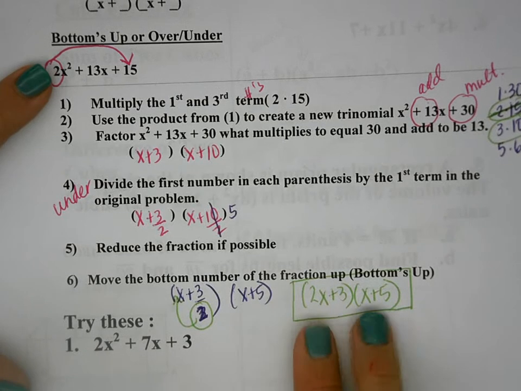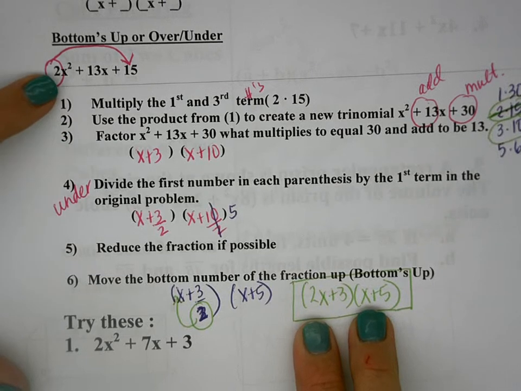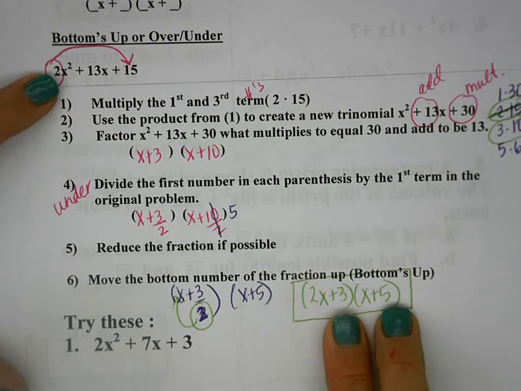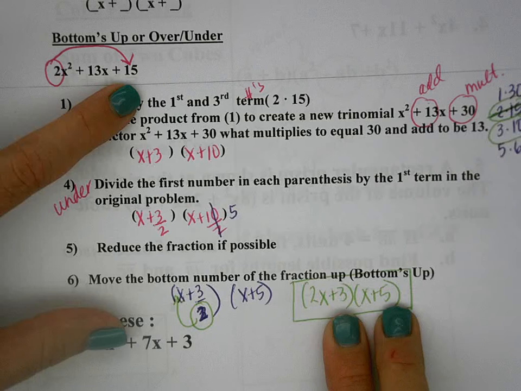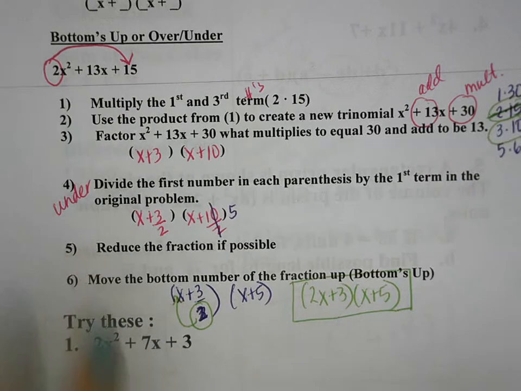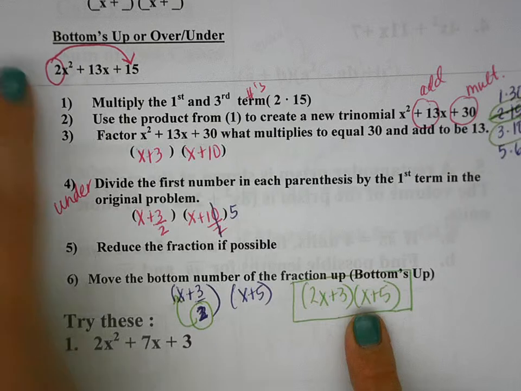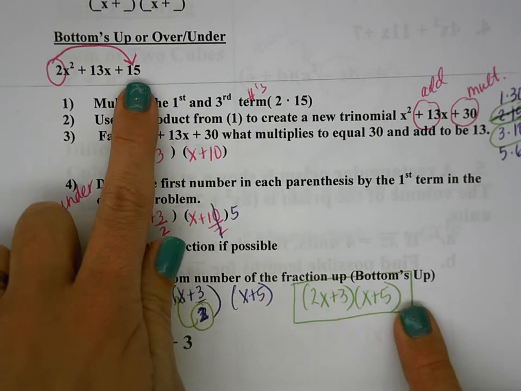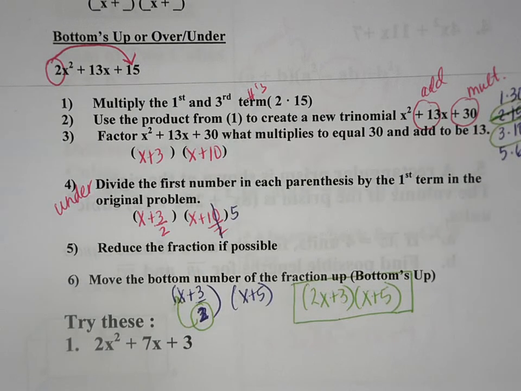And you take your first two numbers in the parentheses. Okay? 2x and x. Do those multiply to be 2x squared? Yes. 3 times 5. Do those multiply to be 15? Yes, I factored it correctly. So you check your multiplication with just your first terms for the first term, your last terms for the last term. If it didn't work, you did something wrong and you need to go back and check. Like maybe you forgot to reduce or something like that.